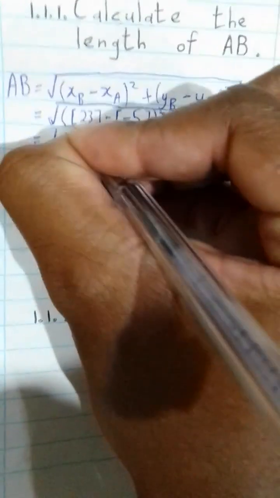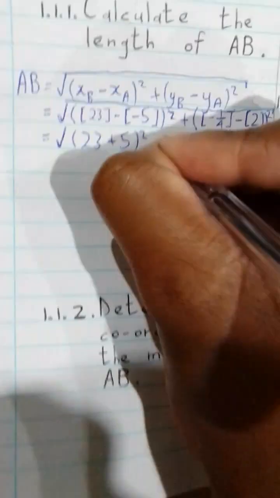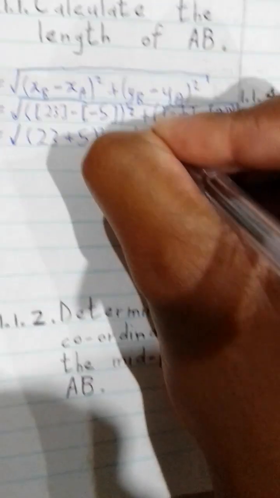We remove the interior brackets. 23 minus negative 5, negative times negative is positive, so 23 plus 5 squared, plus negative 7 over 4 minus 2 squared.